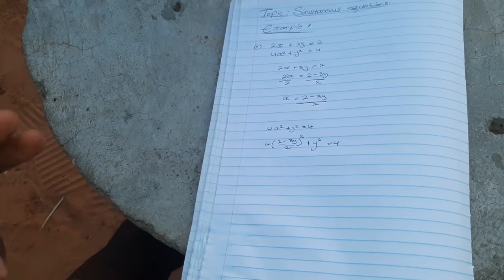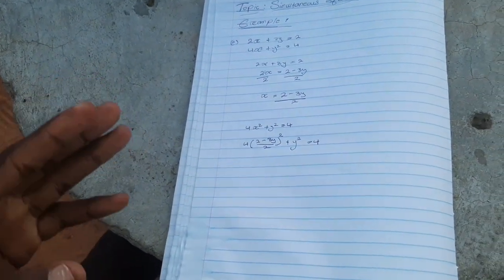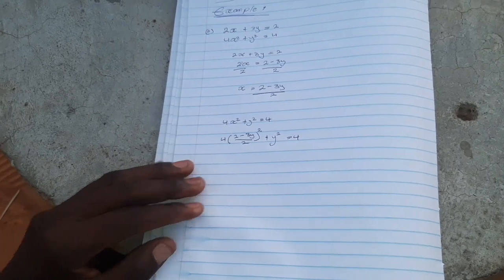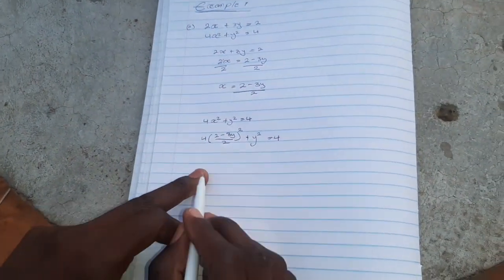Now we need to check what we need to work out first. In this equation, we first work out the square.